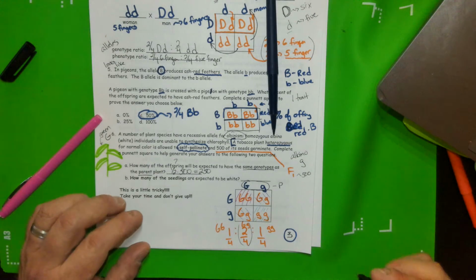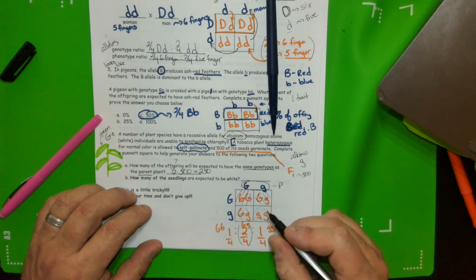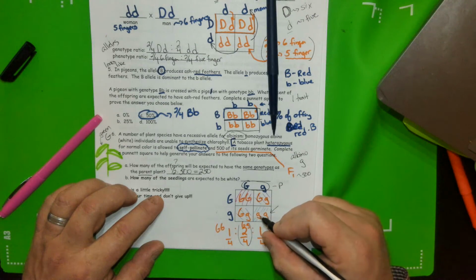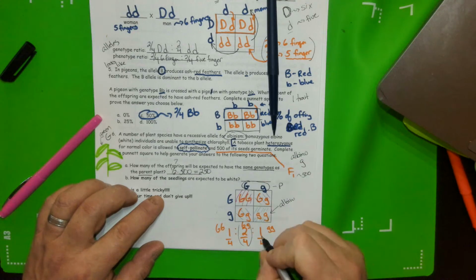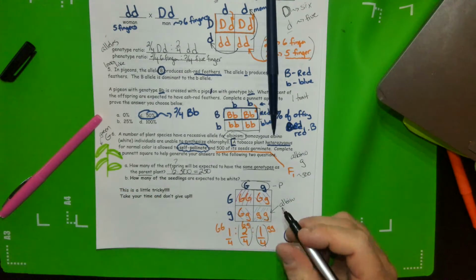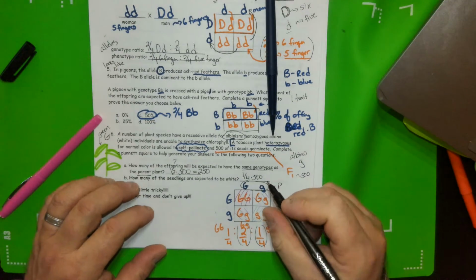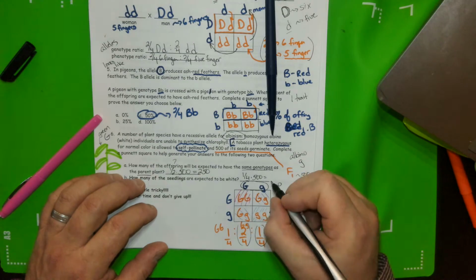How many would be white? Where's the white phenotype in these patterns? Oh, I remember that white or albino is the recessive allele. Here's the albinos, and it's only 1/4 of the population. So 1/4 times 500. That's how you take 1/4 of the total number. And that may not be something you can do in your head, and that's okay.